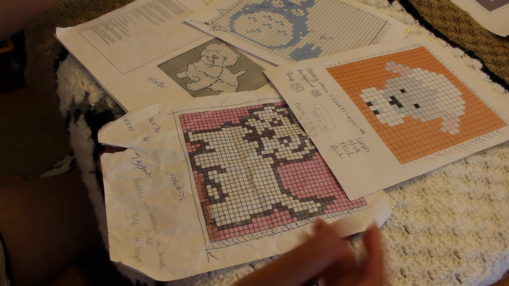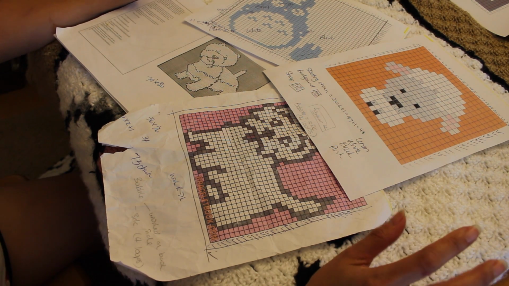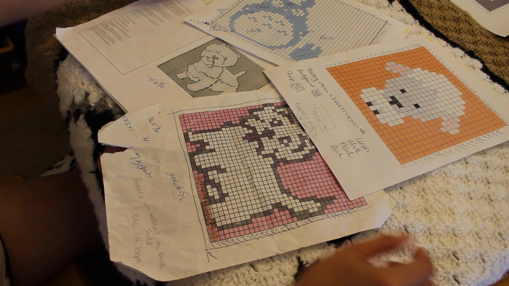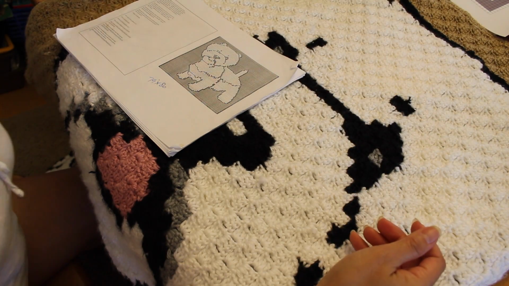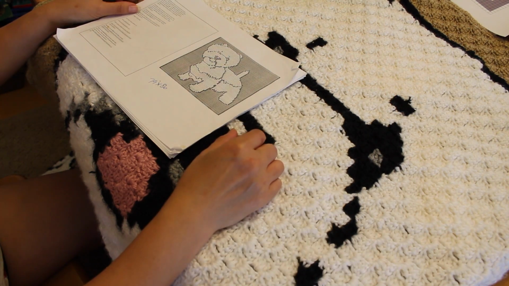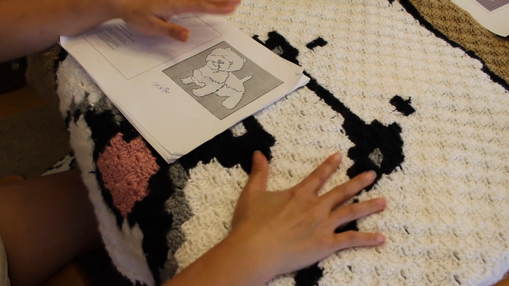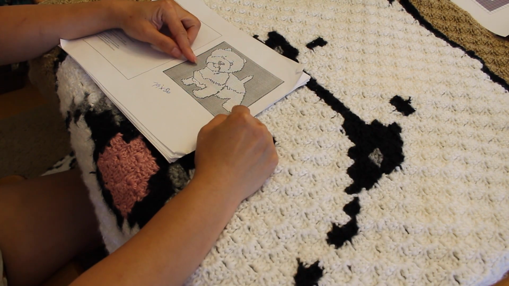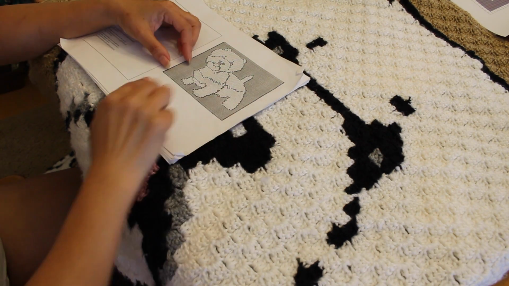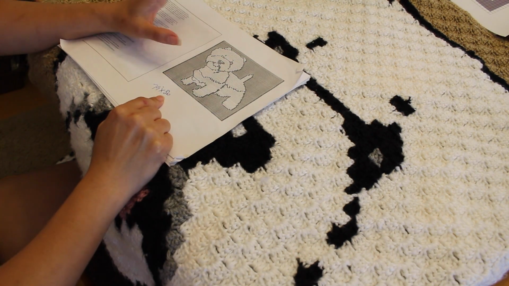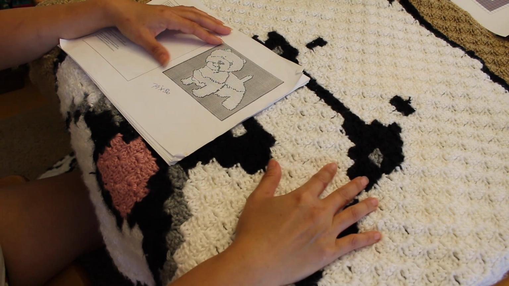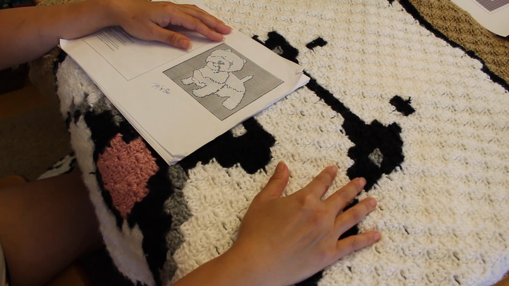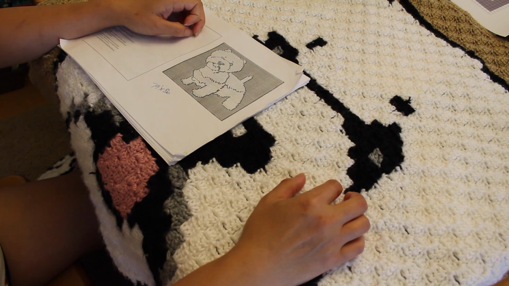There are pros and cons for each, depending on your size and what you want to do with it. So first off, let's talk about C to C. C to C, or corner to corner, is quite popular. I did this particular graph by the Crochet Couch, and it is 79 by 86. That's the number of squares and blocks in the graph, and I did it in C to C, and it's quite big. It's basically a 5-foot square, more or less, blanket.